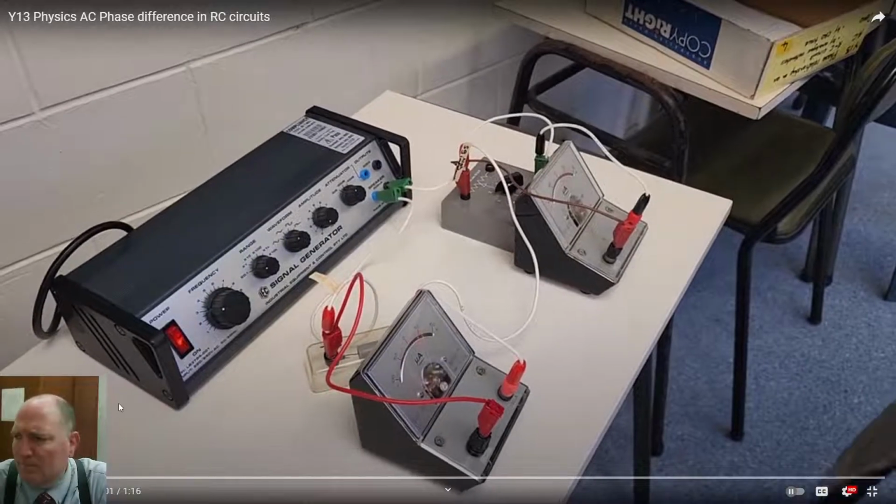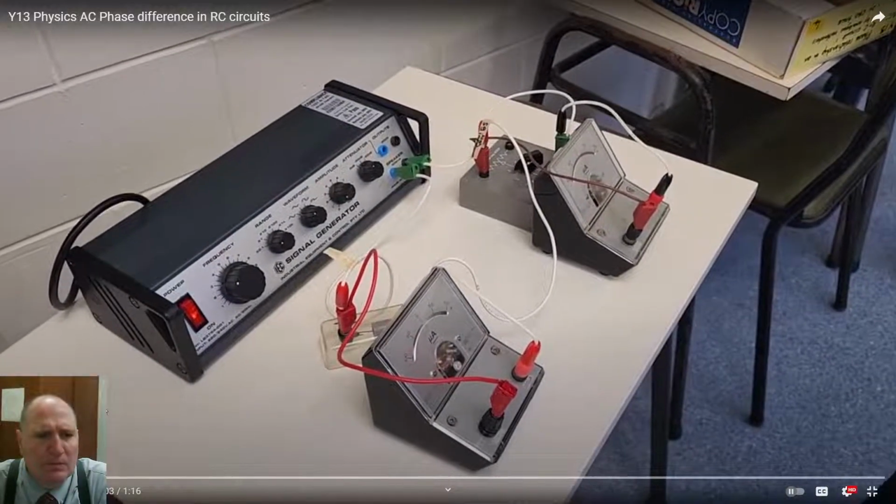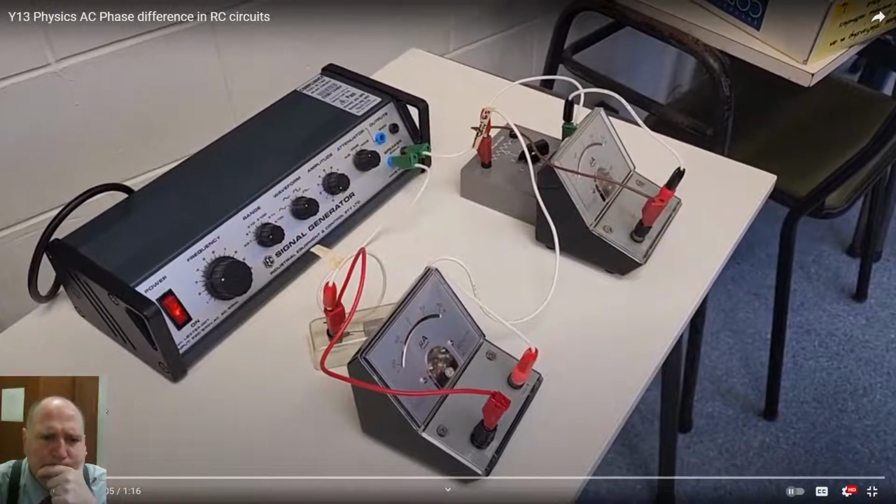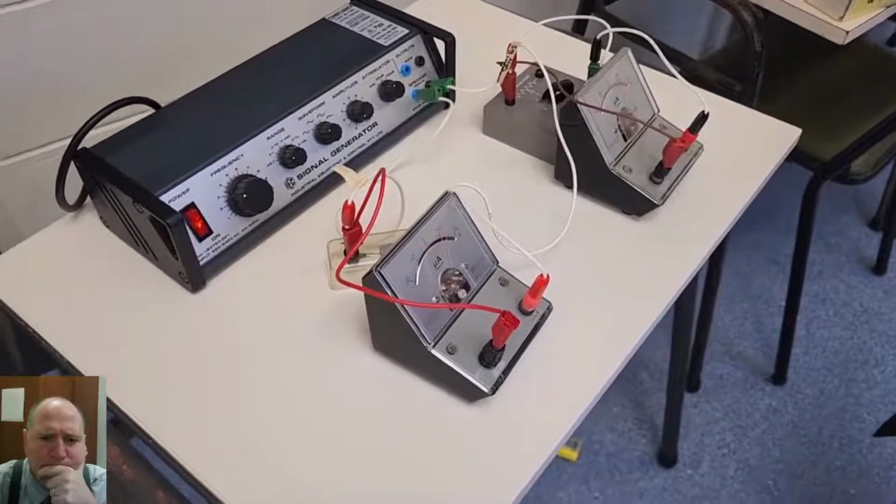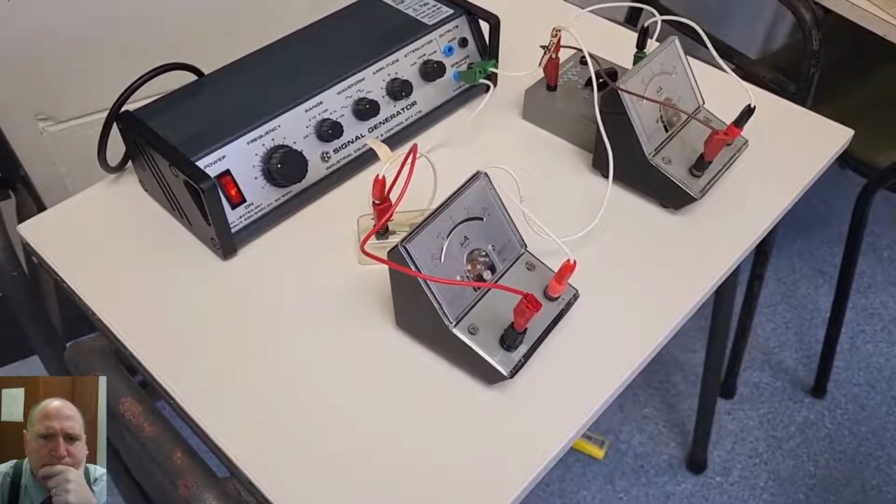Everybody, this is a video for year 13 physics AC, and this is to show the phase difference when you have a capacitor and a resistor in a circuit. And Mrs. Khan is the one who set it up. So Mrs. Khan, would you like to explain?